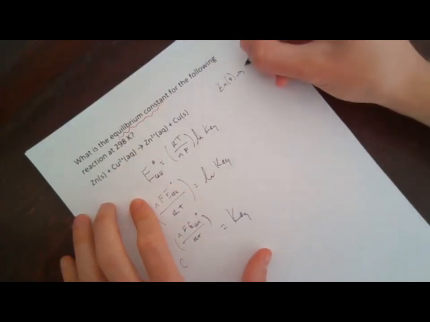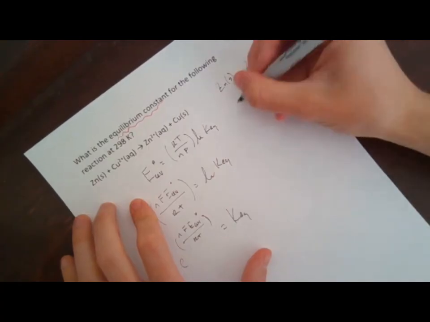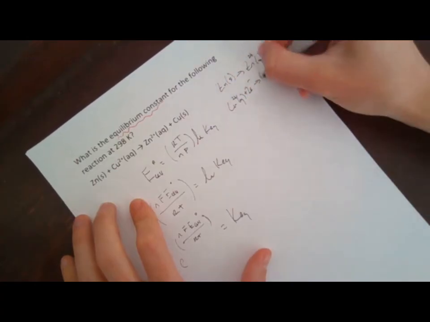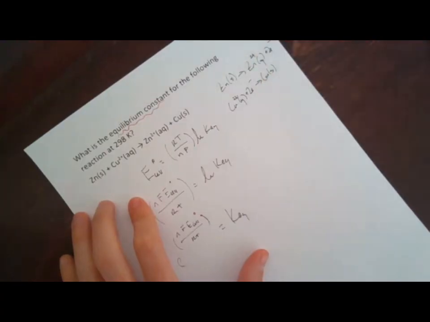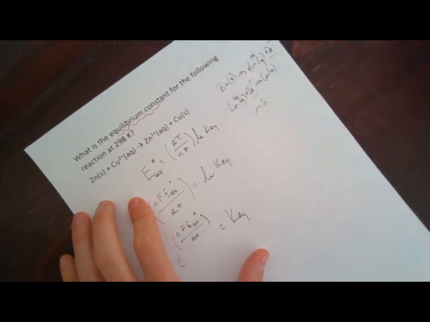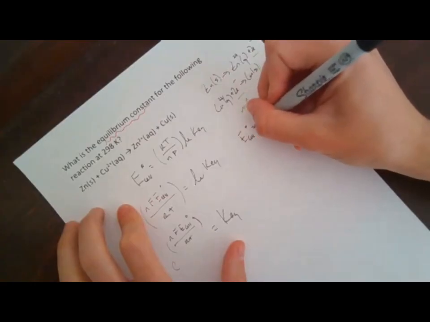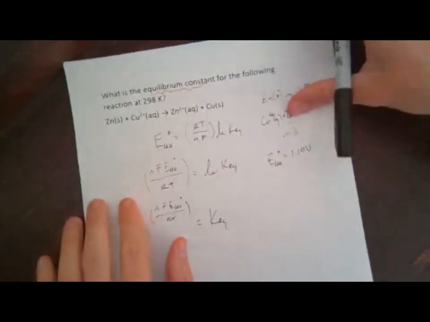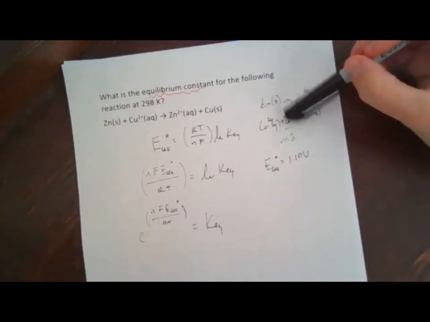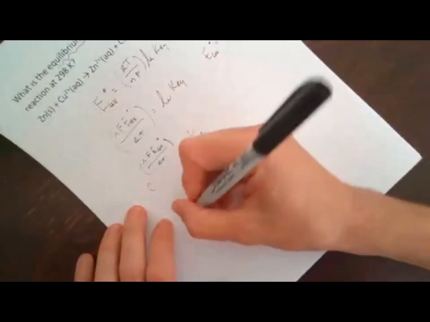So Zn solid oxidizes to Zn2+ plus 2 electrons, and Cu2+ plus 2 electrons becomes Cu solid. So one of the things we can see from this is that I have the 2 and the 2, so n is equal to 2. And we could use our tabulated reduction potentials and see that the cell potential is 1.10 volts. So we've seen that previously in the other examples, looking at the Nernst equation. So we can take that, plug all of those in.